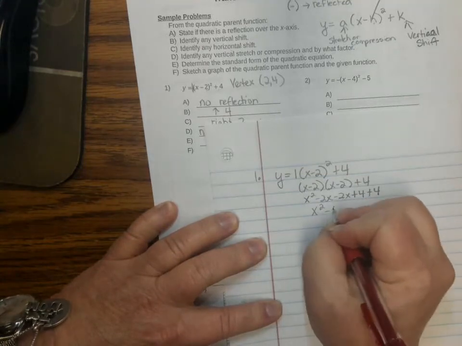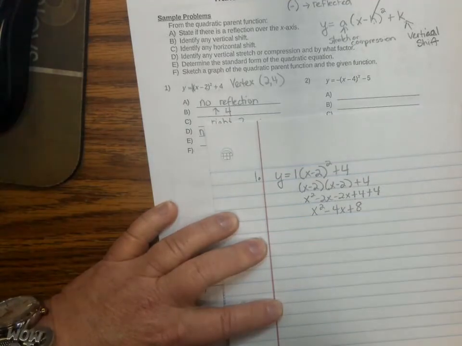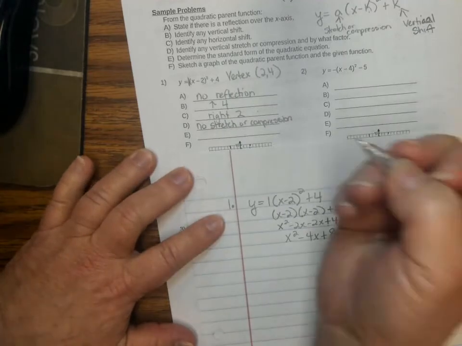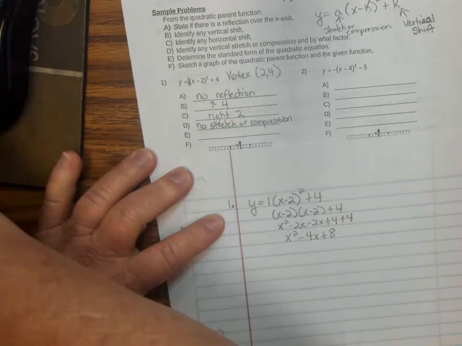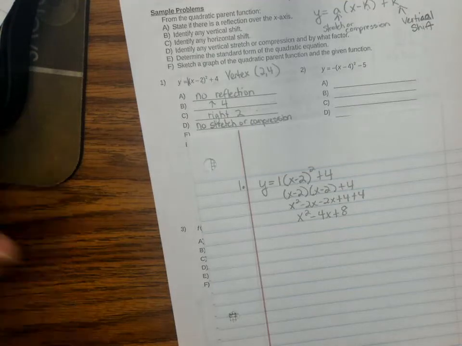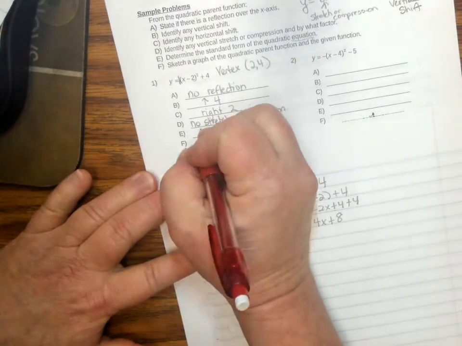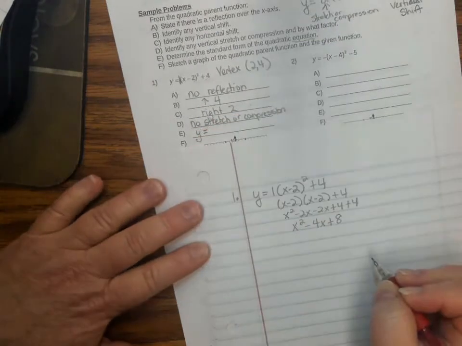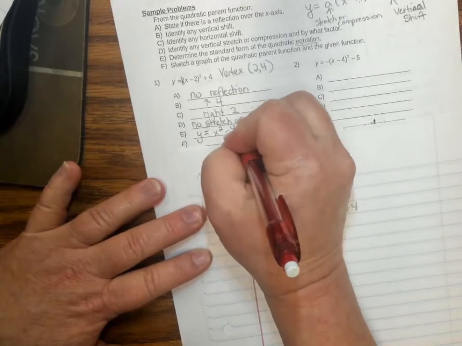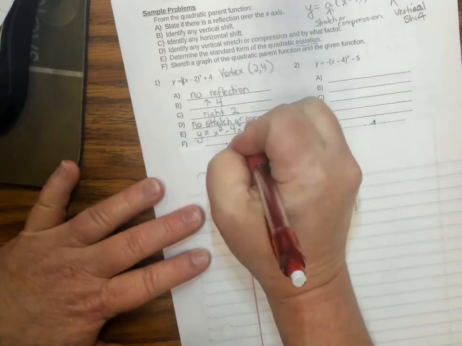I've got minus 4x, and I've got plus 8. And there's my answer. Okay, so that didn't take very long. I'm going to write right here my answer, y equals. Remember, if it says an equation, you have to have y equals, or f(x) equals, whichever one you want. x squared minus 4x, sorry about that little dot up there, plus 8.